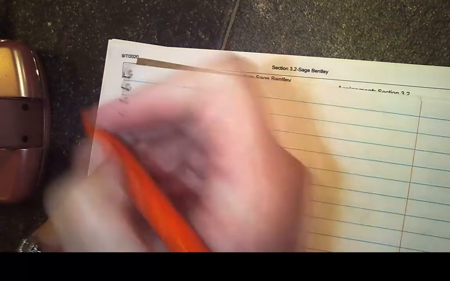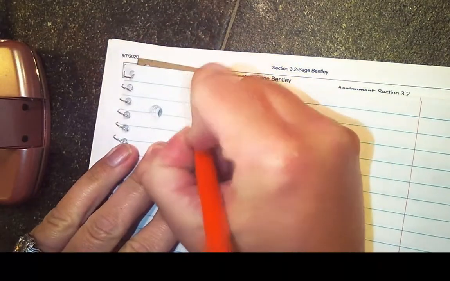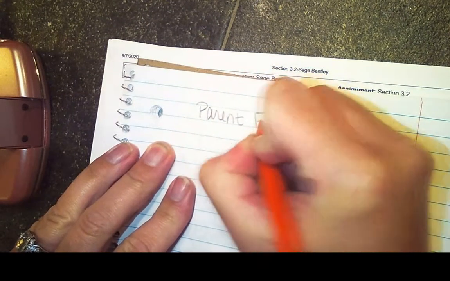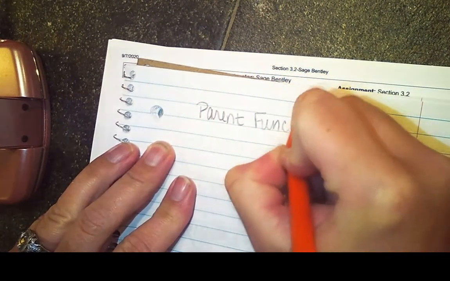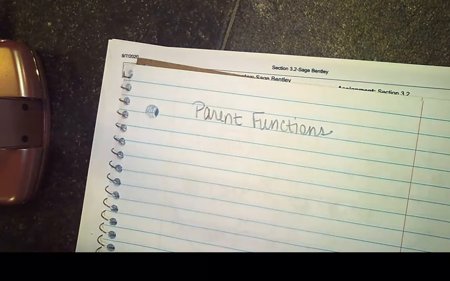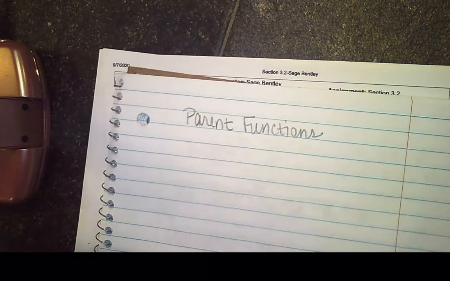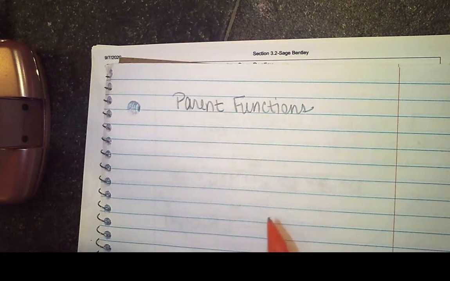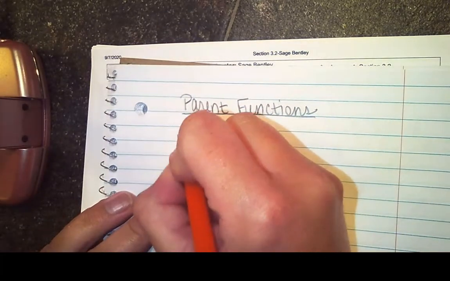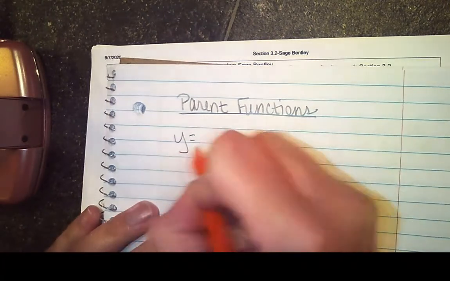All right, so for section 3.2, we're going to mess with what we call parent functions, and it's going to be about the graphs. I uploaded notes to Blackboard about how graphs move and notes on graphs, and that will help you a lot right now if you go download those. So one of the first things that we're going to do is just discuss a few basics.